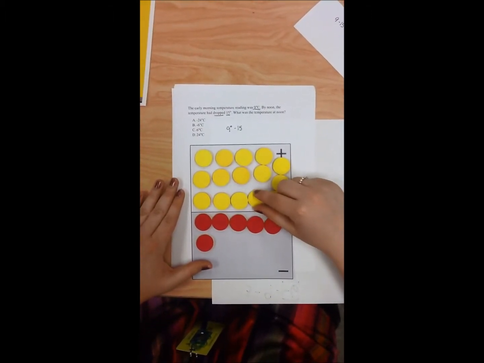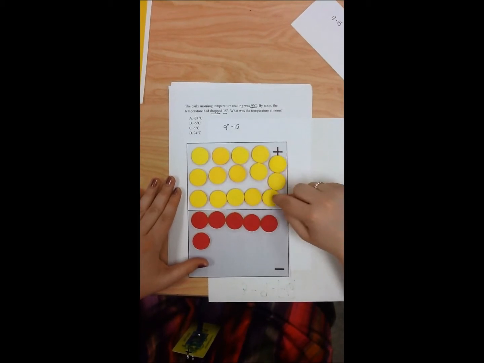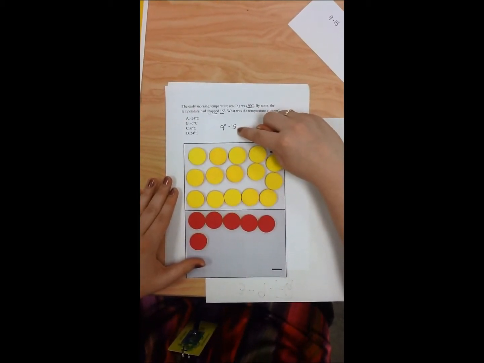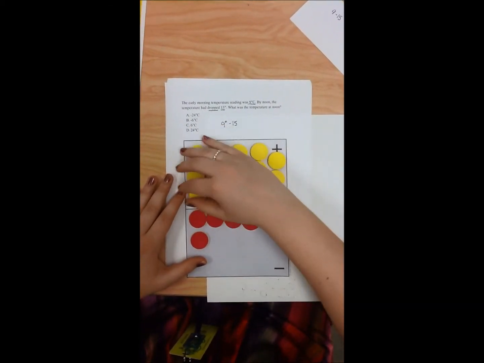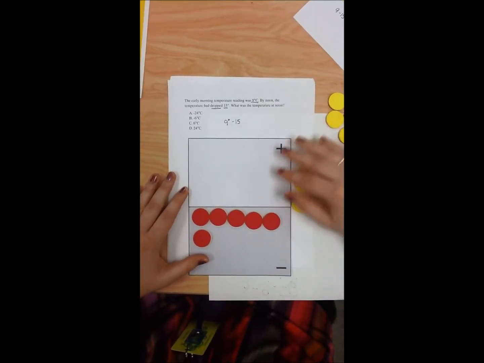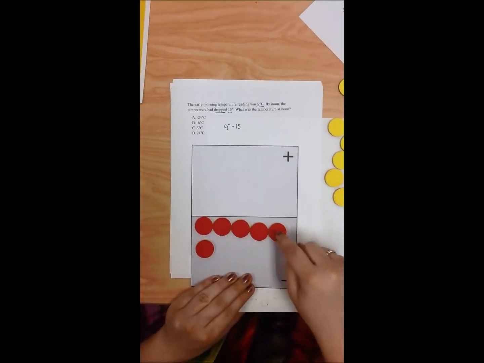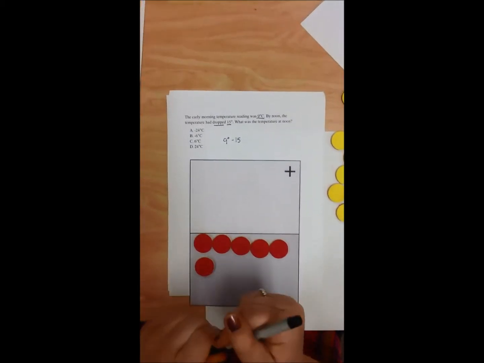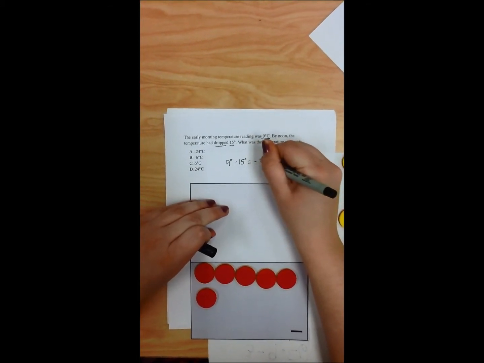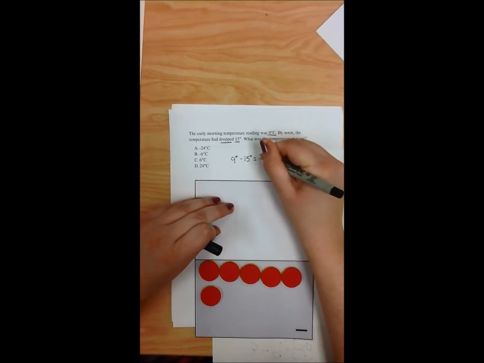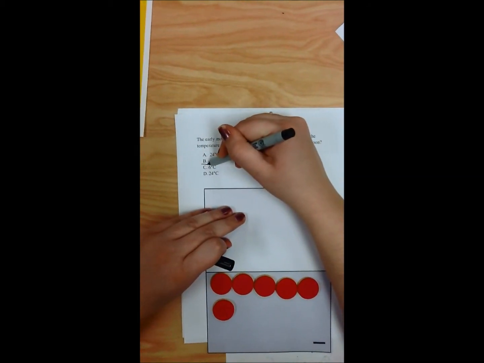But now let's count how many positive counters we have. We have 1, 2, 3, 4, 5, 6, 7, 8, 9, 10, 11, 12, 13, 14, 15. So we're subtracting 15 from the positive side, and we have 15 in this positive mat. So we can remove all of these, and we see that we're left with 1, 2, 3, 4, 5, 6 negative integers. So 9 degrees minus 15 degrees equals negative 6 degrees Celsius. And we can look over here and see that that answer is B.